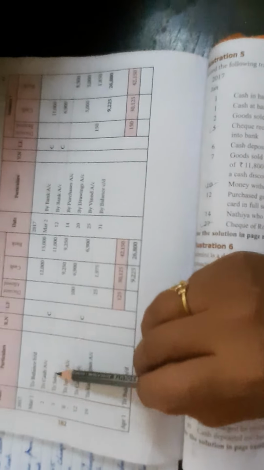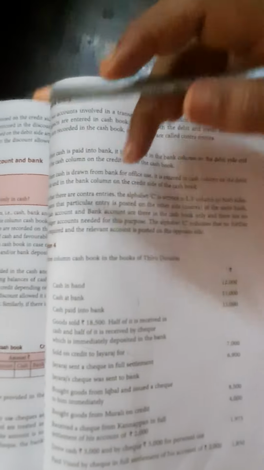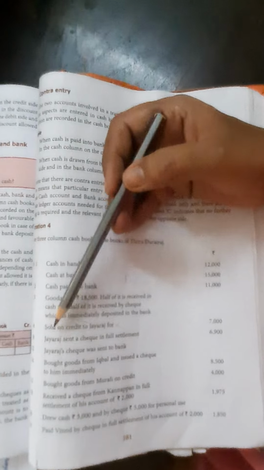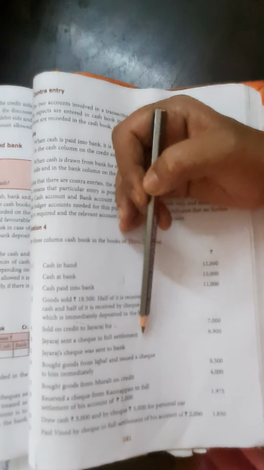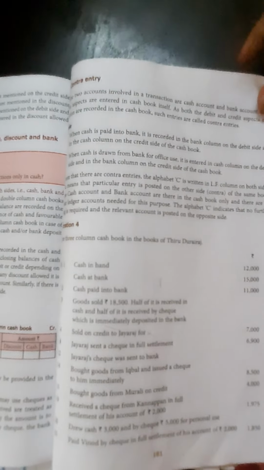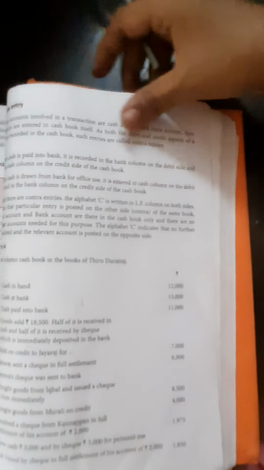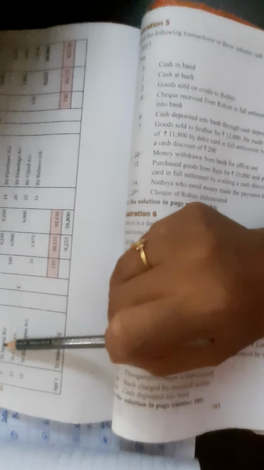Then moving on to the next item. So the next item is Jairam sent a check in full settlement. You're going to receive a check. Okay, so when you are going to receive a check, you will write it. See what I told, to Jairam 6,900, you will write it in the cash column. The 100 rupees discount, you will write it in the discount column. You won't write it in the bank column.